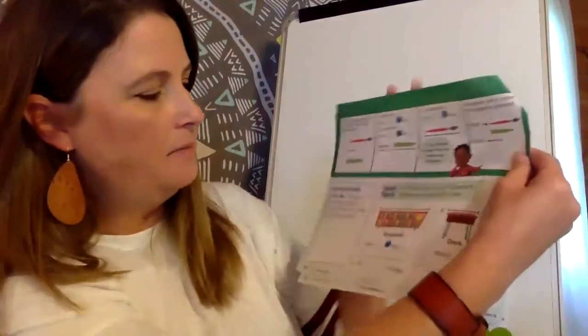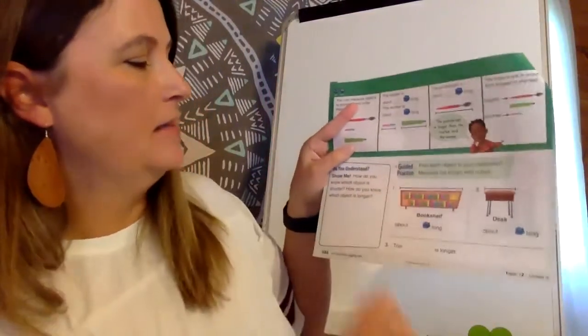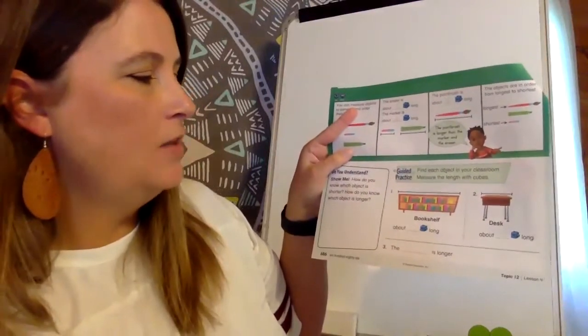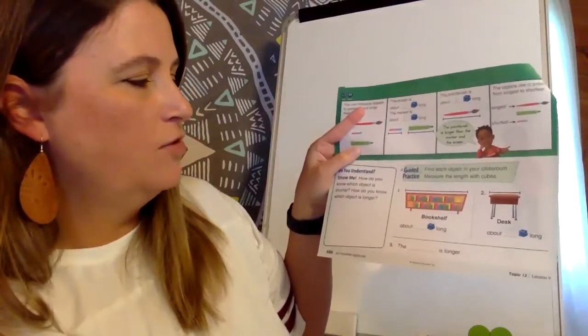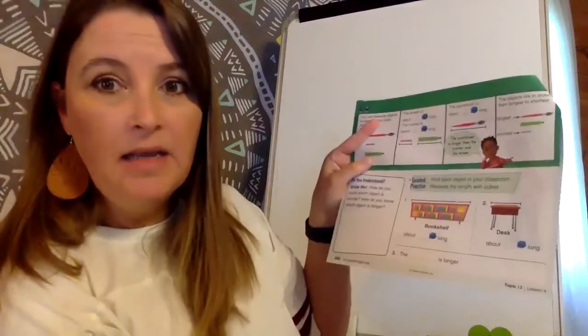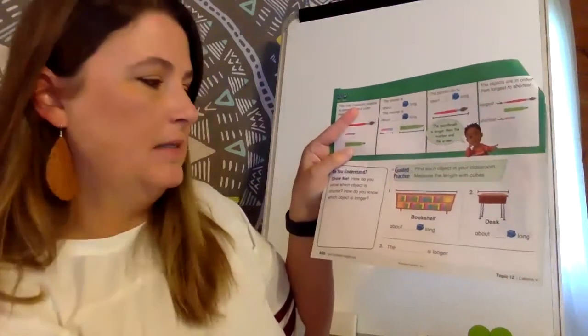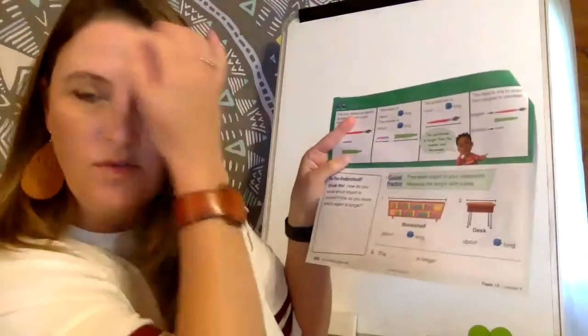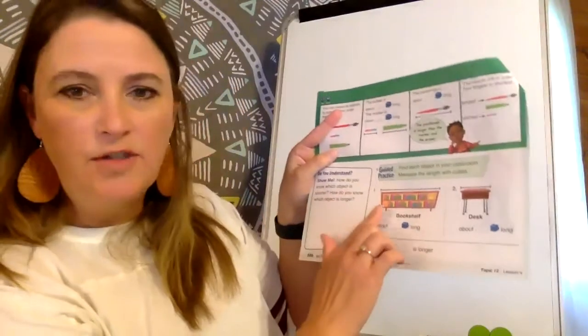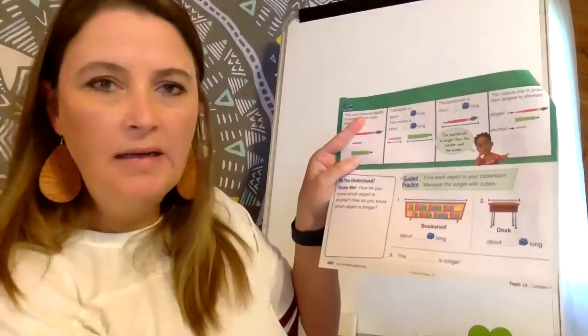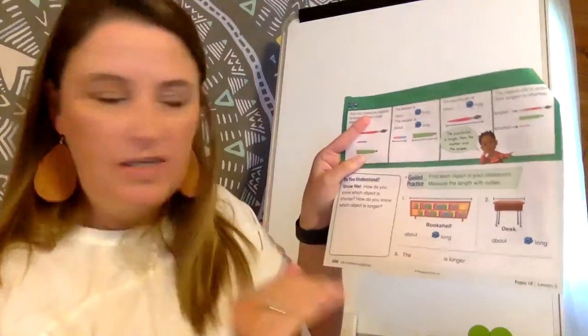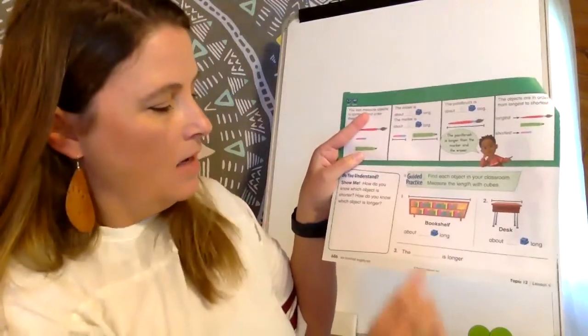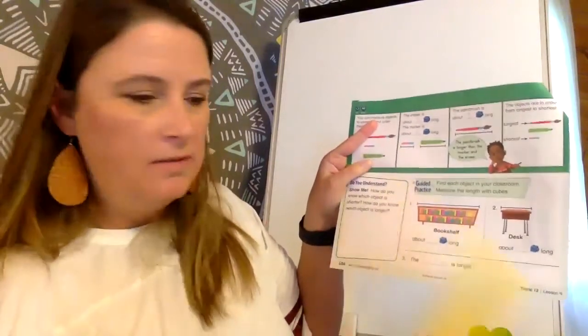Okay, and then let's look at our guided practice. It says, find each object in your classroom, measure the length in cubes. So we're going to have to make a little bit of a modification with this assignment because we are not in our classroom, okay? Probably somewhere in your house you have a bookshelf. If not, you could use maybe the cabinet that your TV is sitting on, okay? And measure it with your cubes, okay?